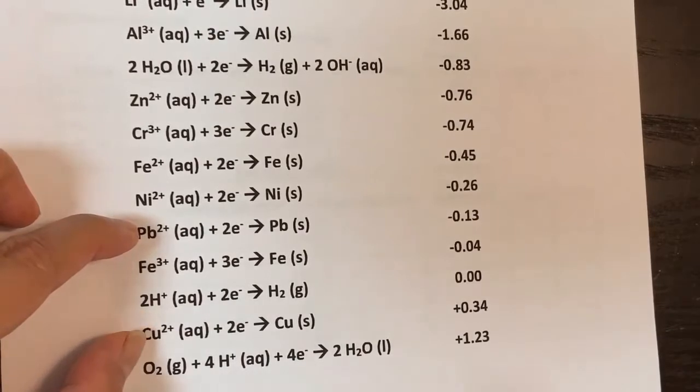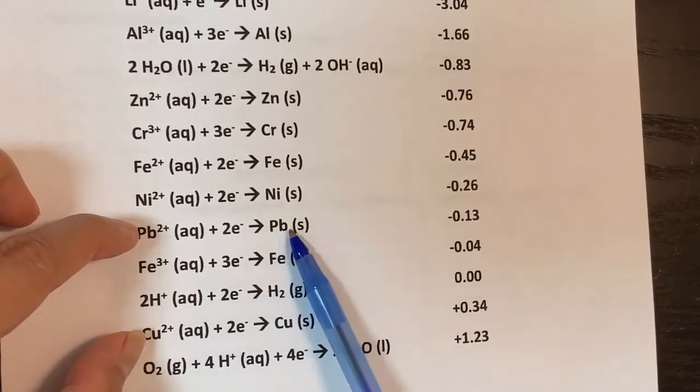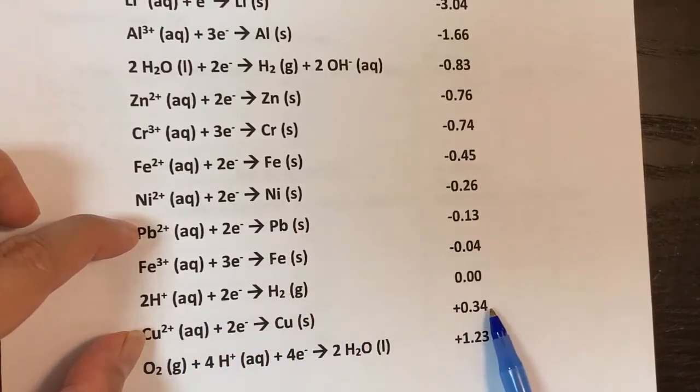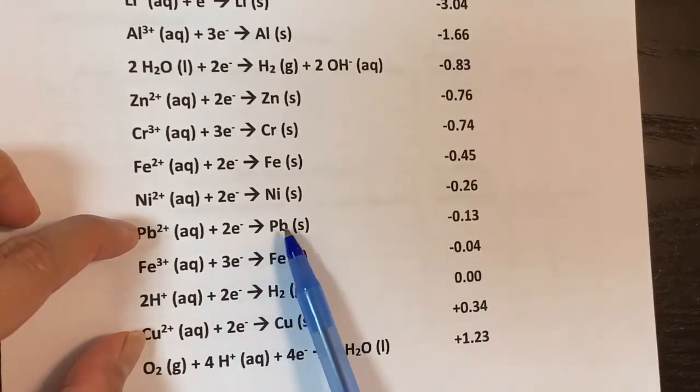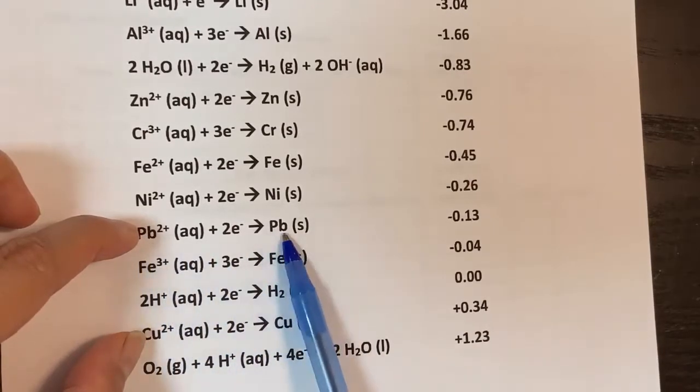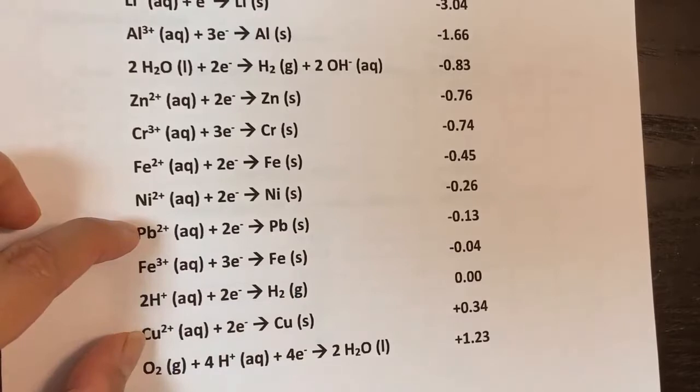So in this case, I am going to pick this one to be flipped around, because copper has the more positive value, so it likes to be reduced. I'm going to keep it as reduction, and I'm going to change this one from a reduction reaction. I'm going to flip it and make it do an oxidation.